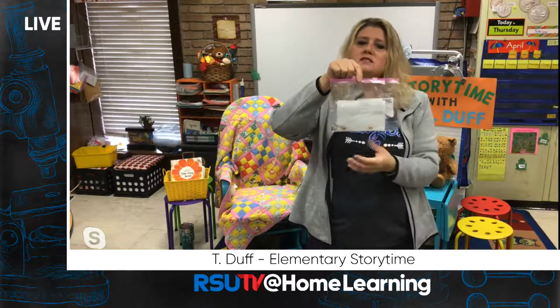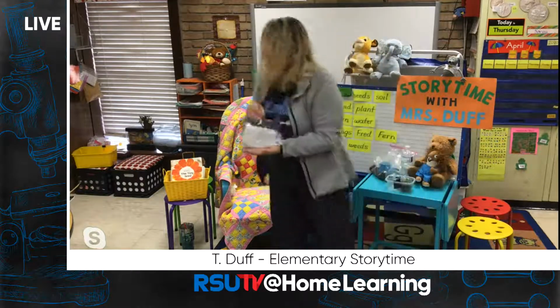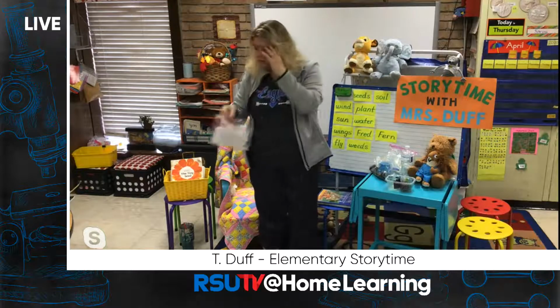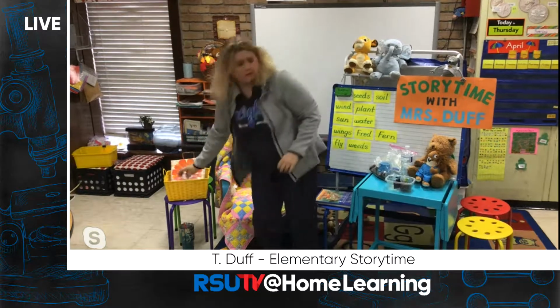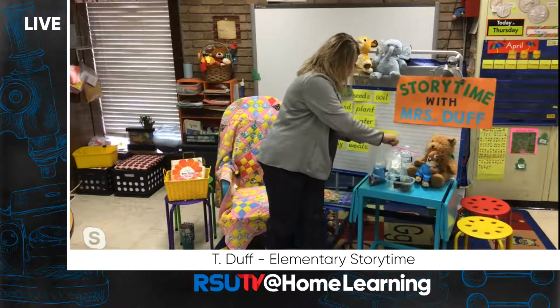Now, we didn't plant this, so it's not going to grow because it's not going to produce any more beans because we didn't put it in soil. So if you actually want to plant something and your parents have some soil or you have soil at your house, you could actually plant your very own plant.